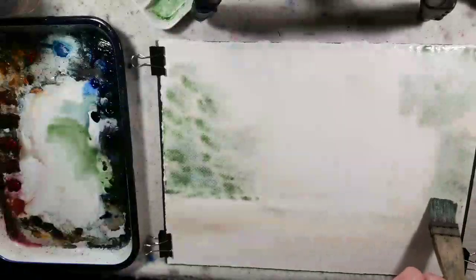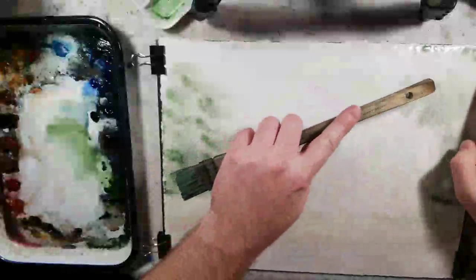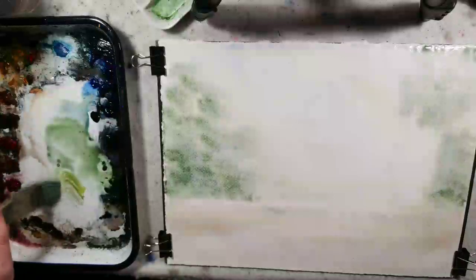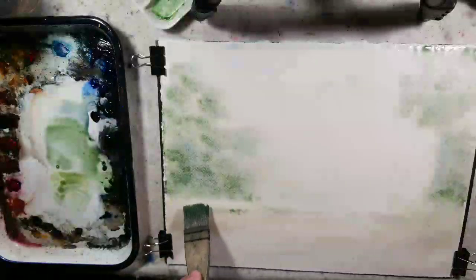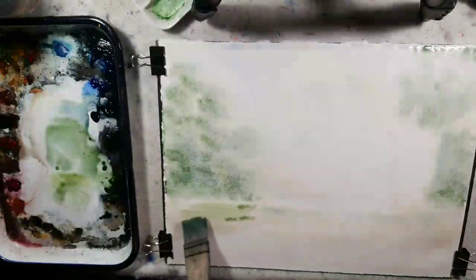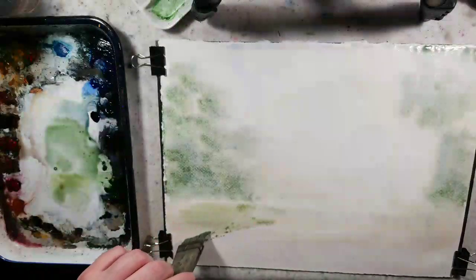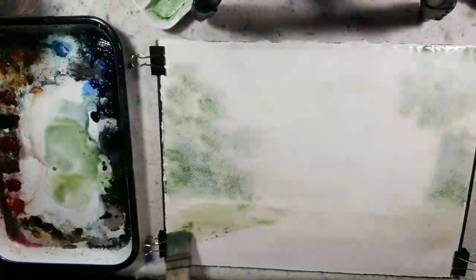Just building up the sap green. I don't want to go into too much detail in this background. We just want to kind of get the illusion of it. The grass has that yellow green to it, so I can put that in to help start shaping things. We do have a walkway that takes place right about here.